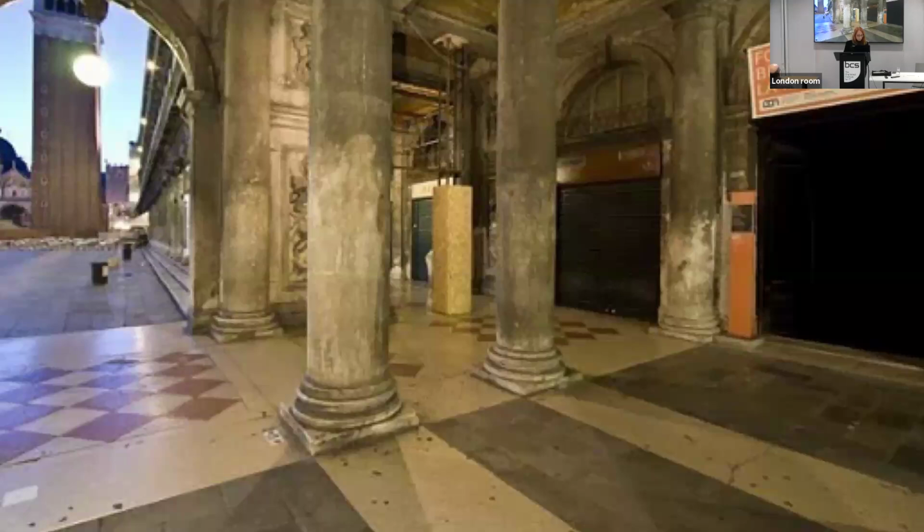So the foundation that hosted the exhibition was the Fondazione Bevilacqua La Masa, which had a very central place in Venice.